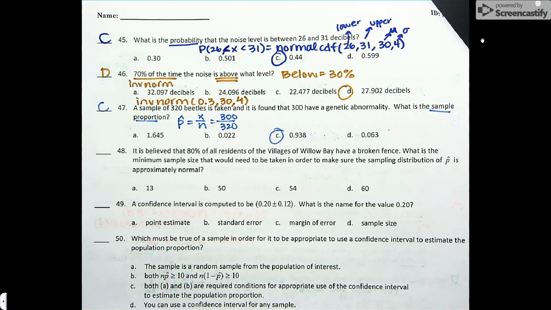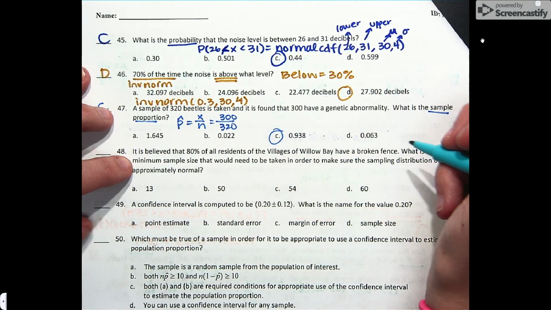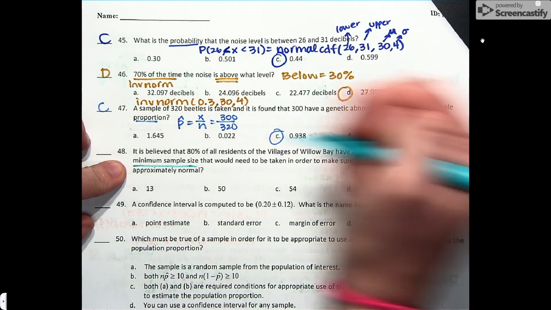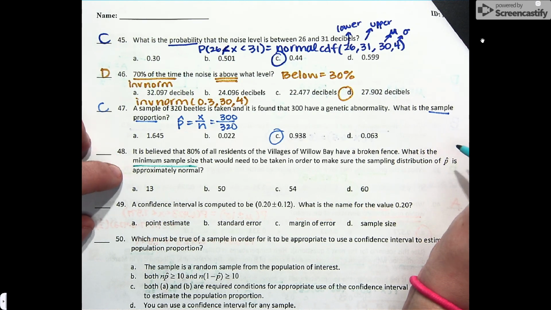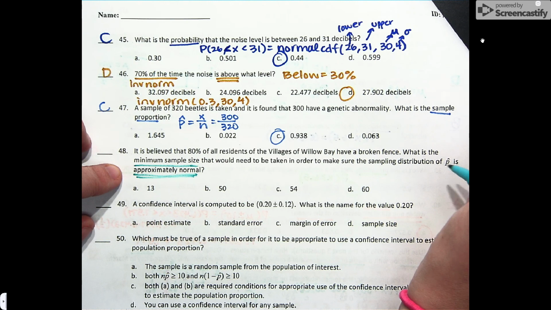48. It is believed that 80% of all residents of the villages of Willow Bay have a broken fence. What is the minimum sample size that would need to be taken in order to make sure that the sampling distribution of p hat is approximately normal? Remember, for proportions, this is not means. P hat is sample proportion.